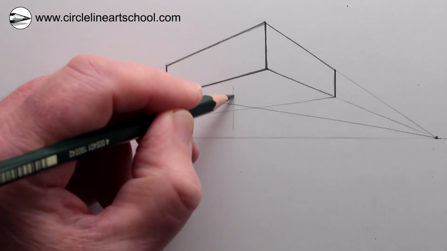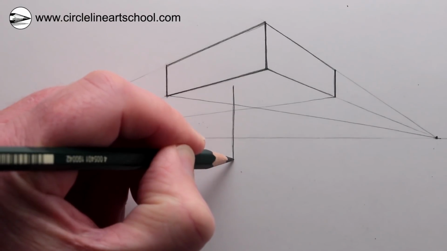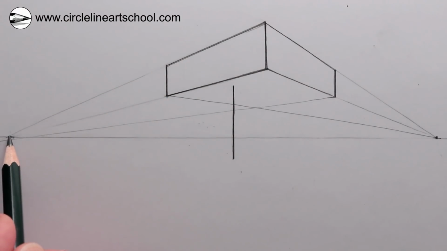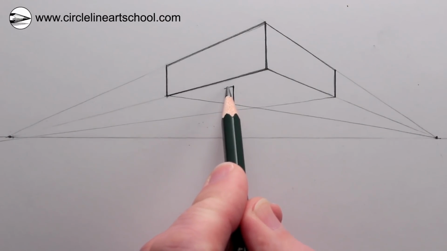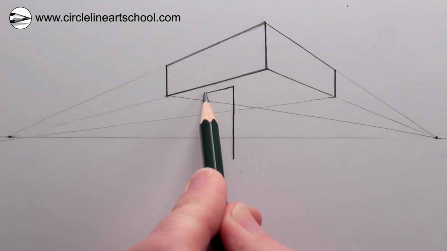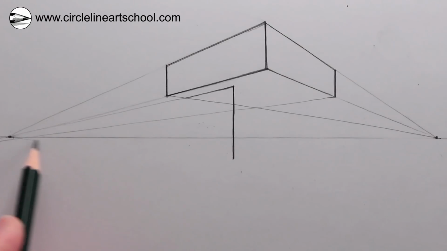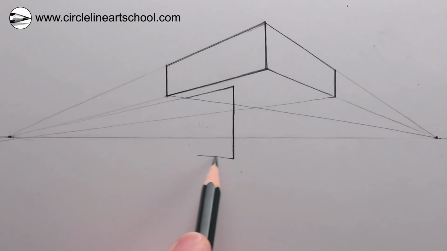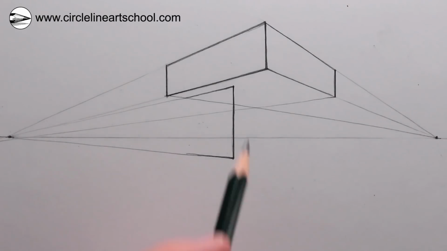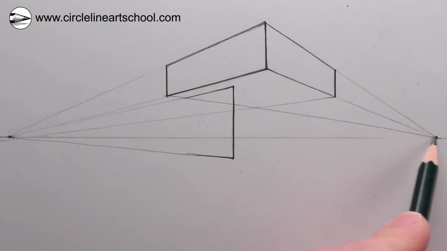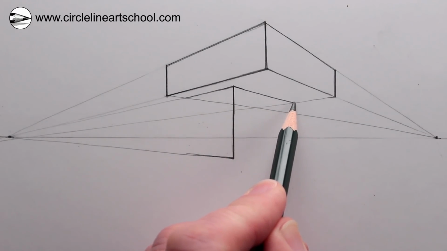Next, we can start another structure by first drawing the nearest vertical line of the structure. Then we can use the vanishing point on the left to draw two lines receding to the left vanishing point from the vertical upright of the new structure. And then we can repeat that same process by drawing two more diagonal lines receding to the right vanishing point.